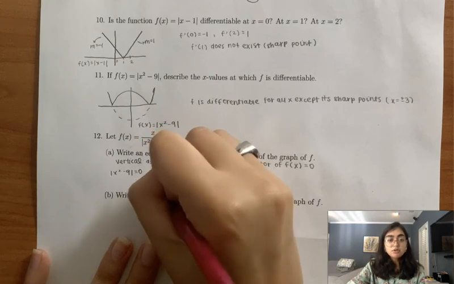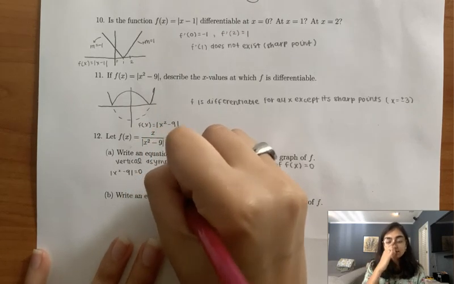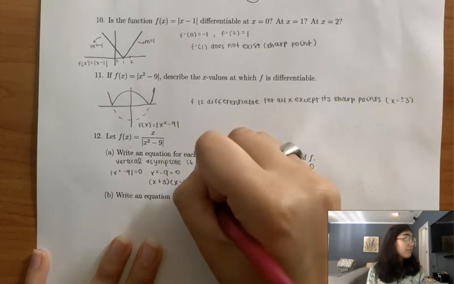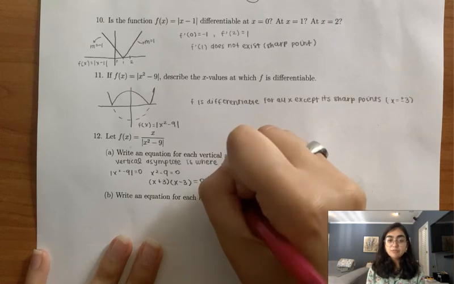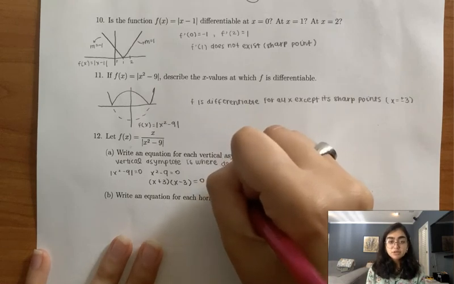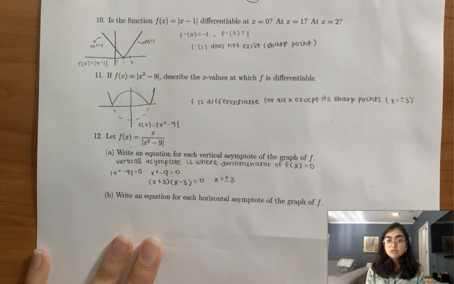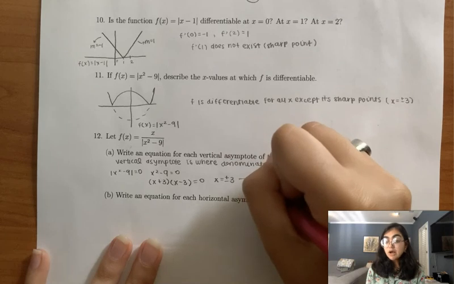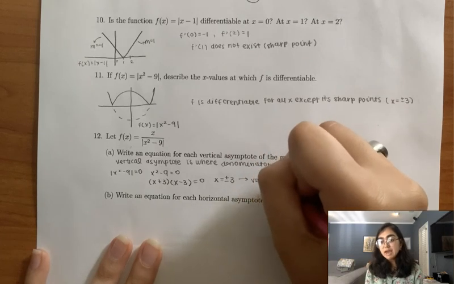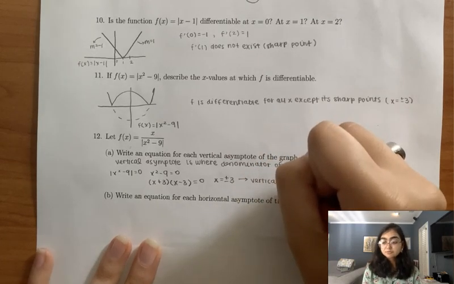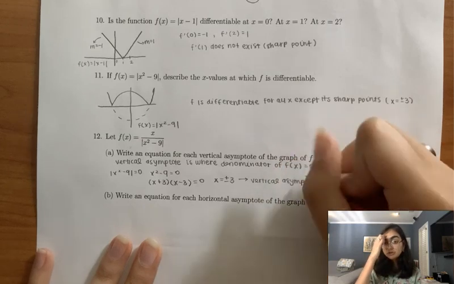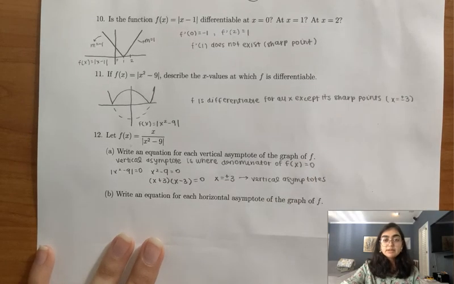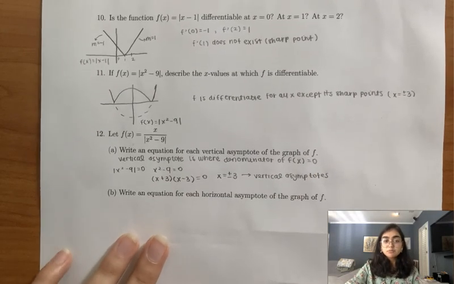So to solve, what we're going to do is get rid of the absolute value bars to get x squared minus 9 equals 0, and then we're going to factor that, so we get x plus 3 and x minus 3, so x is going to be equal to positive or -3. And the positive 3 and -3 are where we're going to have our vertical asymptotes. So that's all for part A.